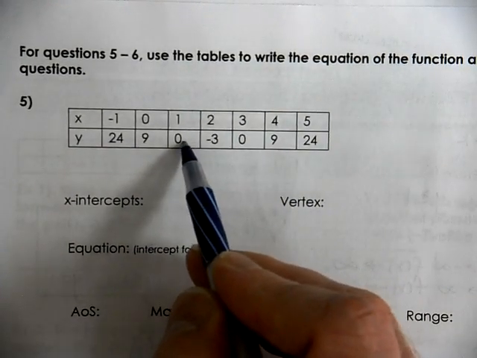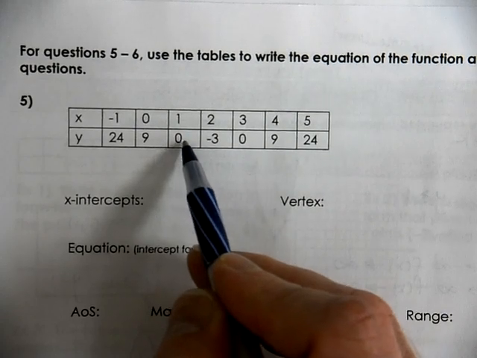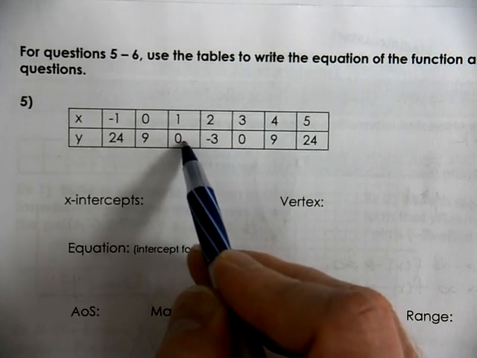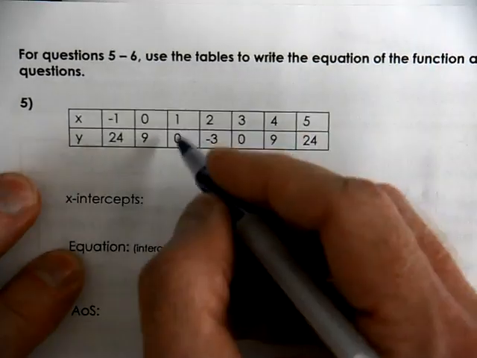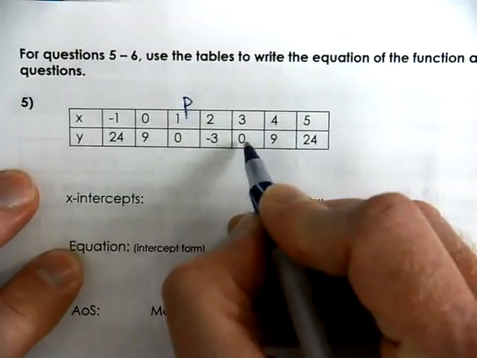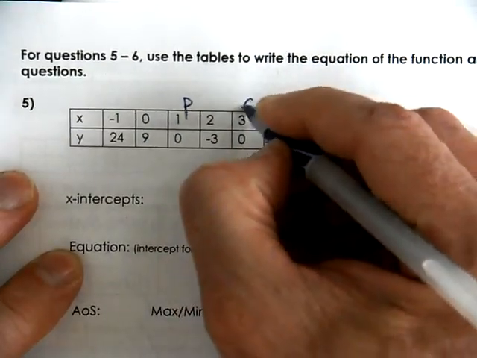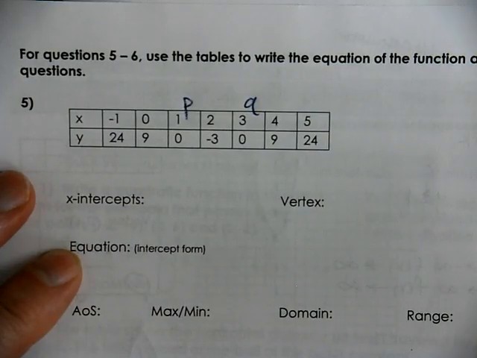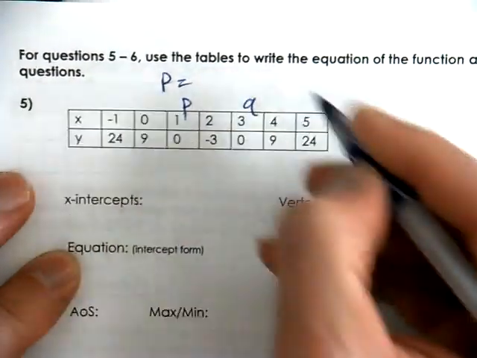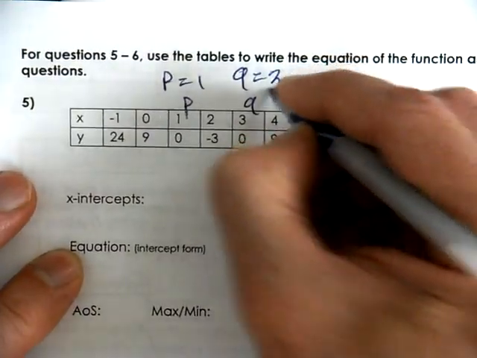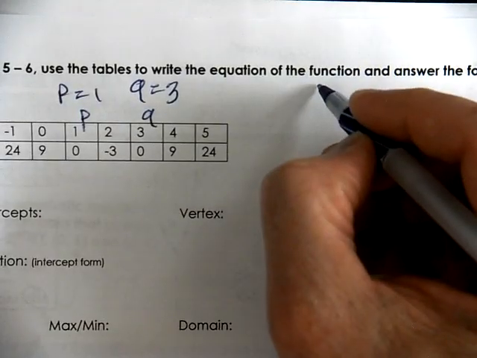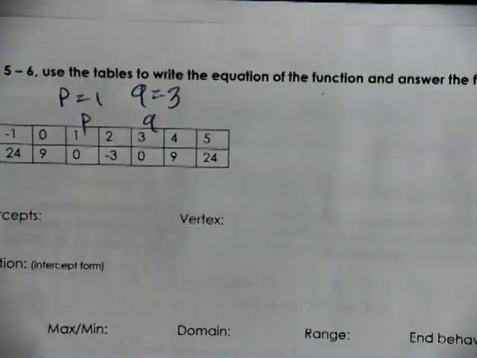I notice that my y-intercept is where the y is 0. So my x value is p. The other 0, my x value is q. So p equals 1, q equals 3. So I'm going to use my equation. Well, let's take a step back.